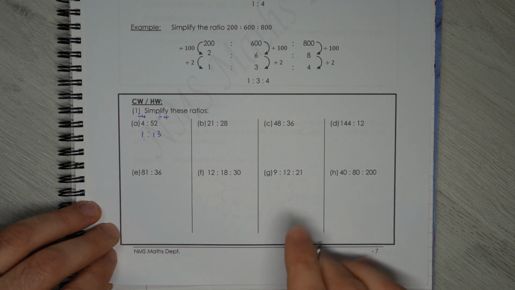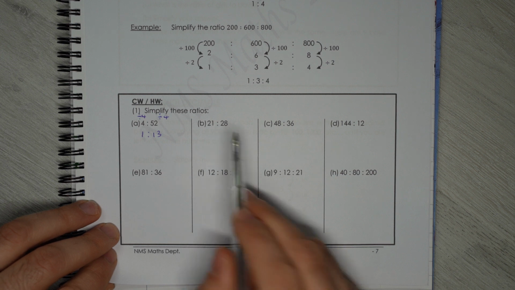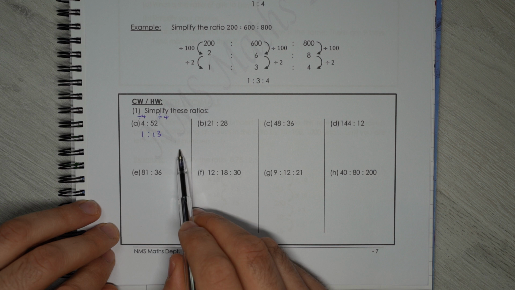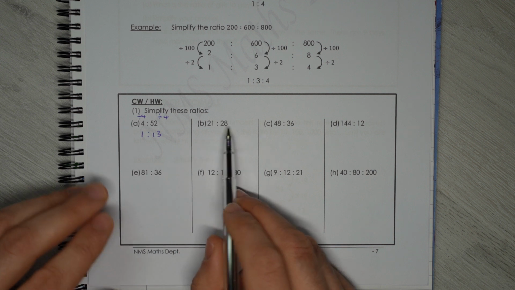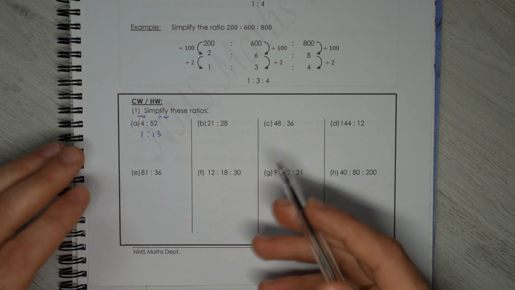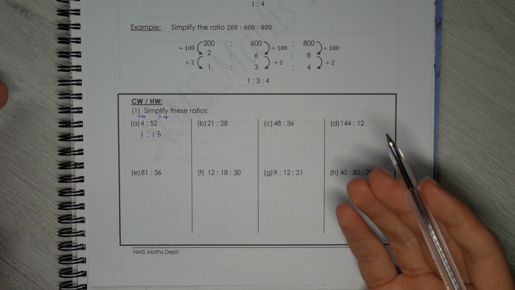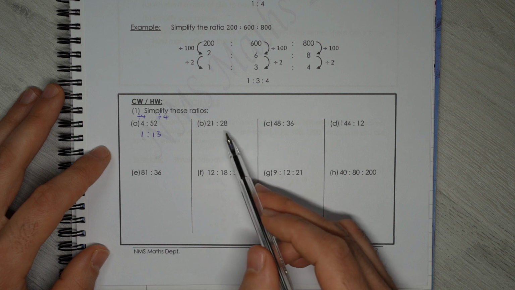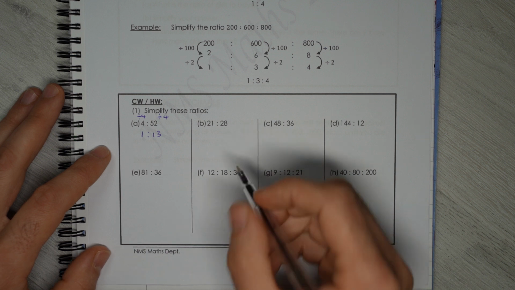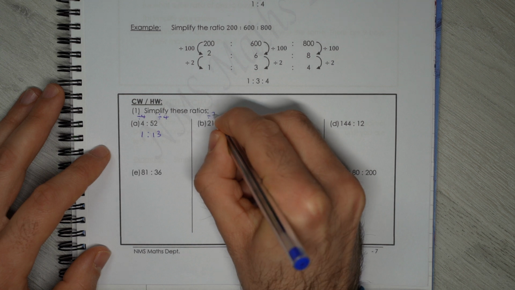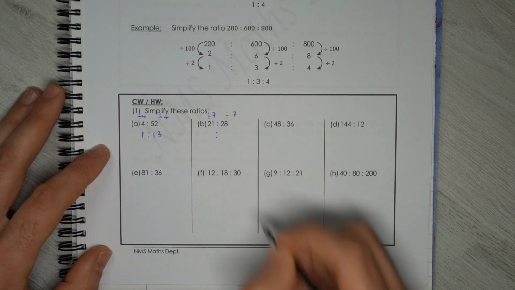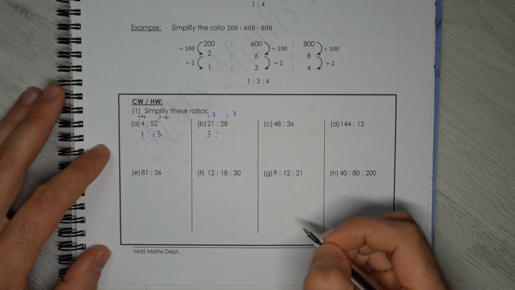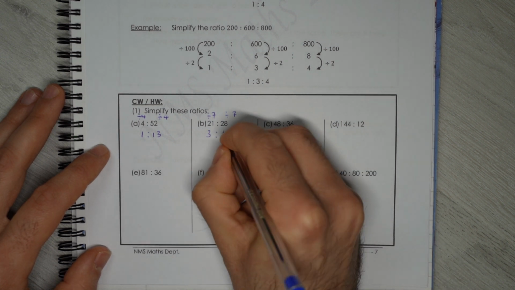Here we have 21 is to 28. We can divide 21 by 3, but 28 we cannot. So we need to find a common factor. 3 is not a common factor of these two. A common factor of 21 and 28 is 7. So we need to divide by 7 on both sides. So 21 divided by 7 is 3. 28 divided by 7 is 4.